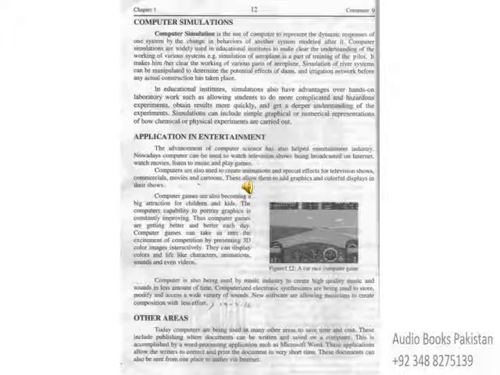Simulation of river systems can be manipulated to determine the potential effects of dams and an irrigation network before any actual construction has taken place.